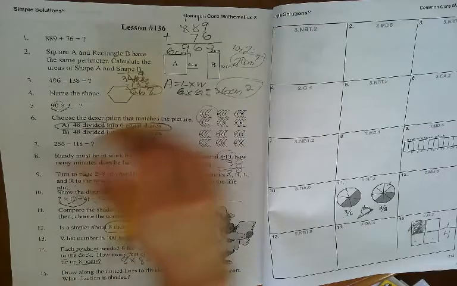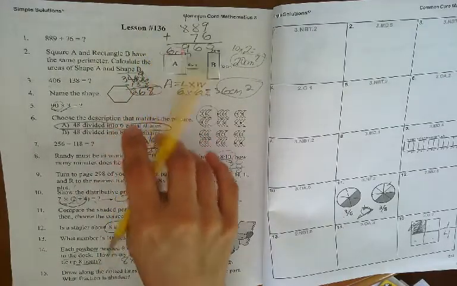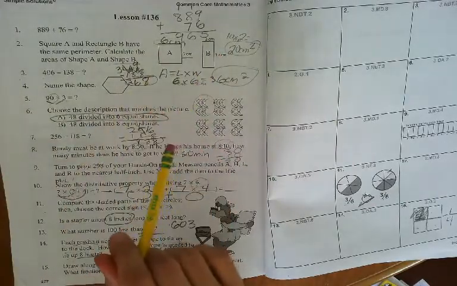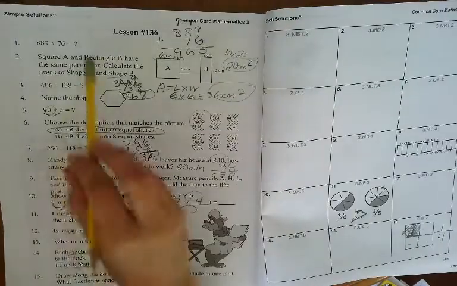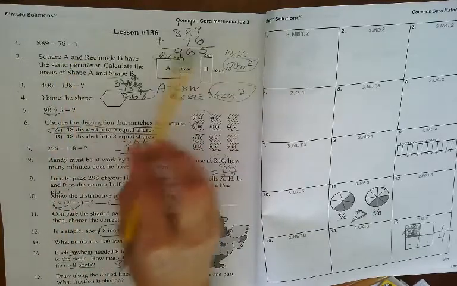Welcome to lesson 136. I was having problems with the camera and I went ahead and did it and realized that it was not recording. Anyway, I'll walk through these problems pretty quickly and how I did them.